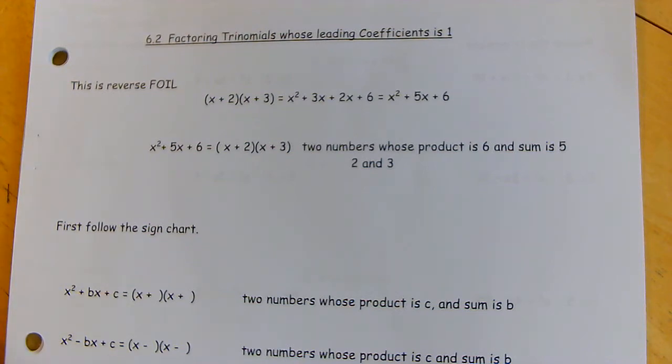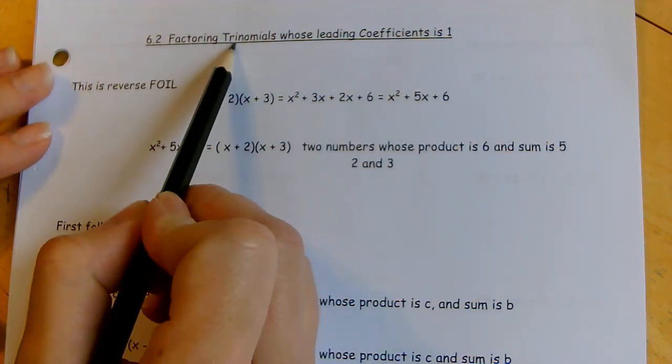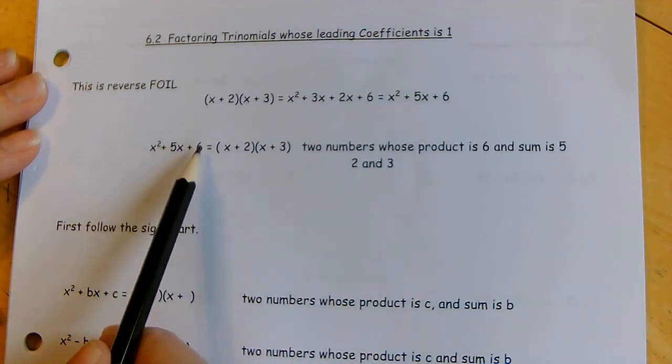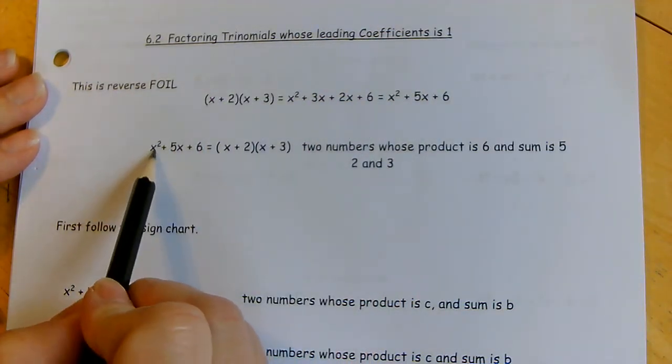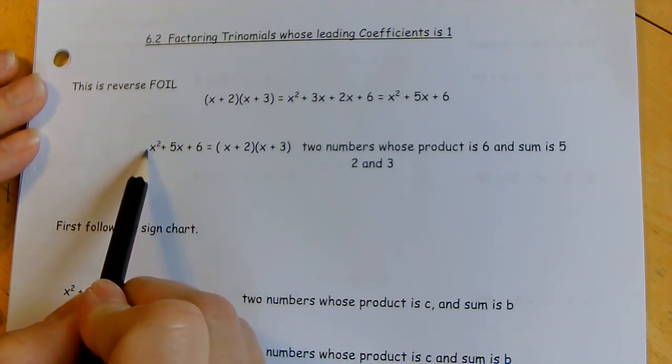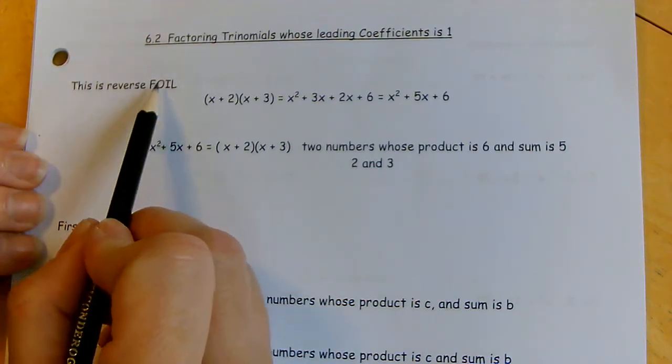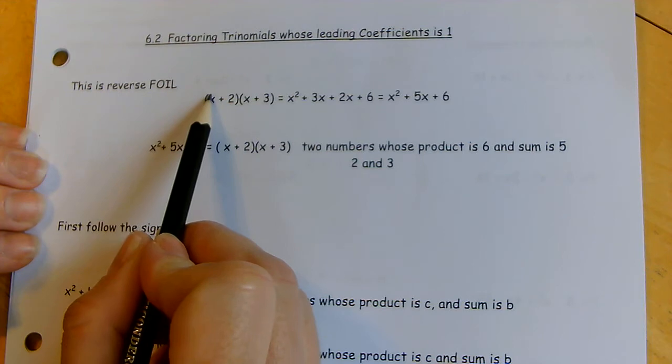All right, 6.2, factoring trinomials whose leading coefficient is 1. So here we have a trinomial. The x squared is the leading term, so the 1 in front of it would be the leading coefficient. So factoring these is the reverse of FOIL, multiplication.